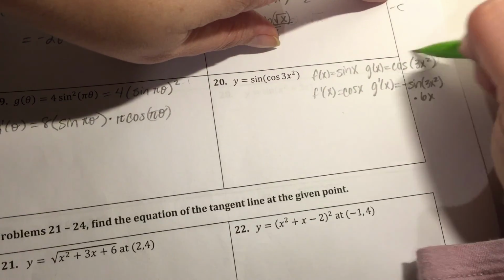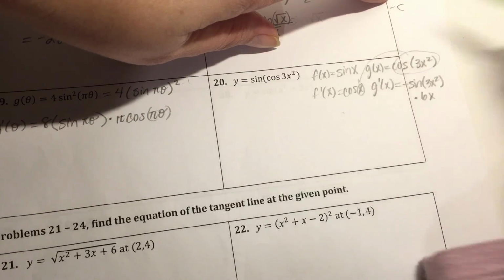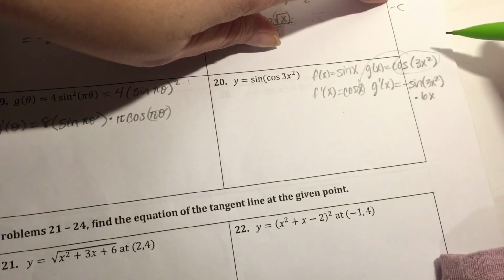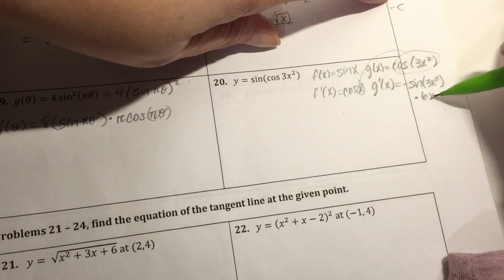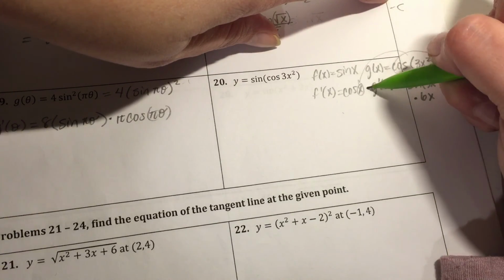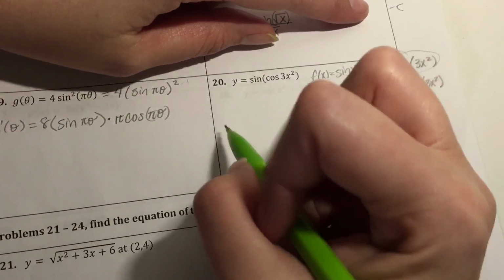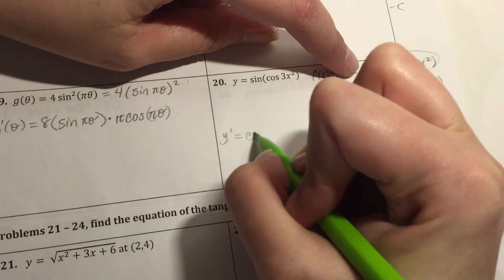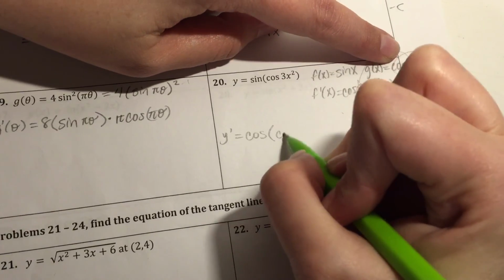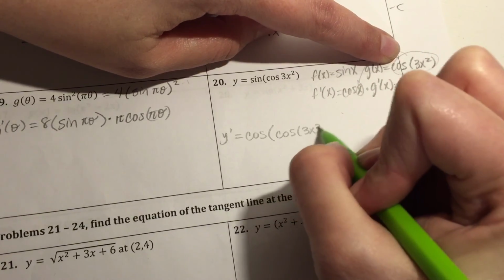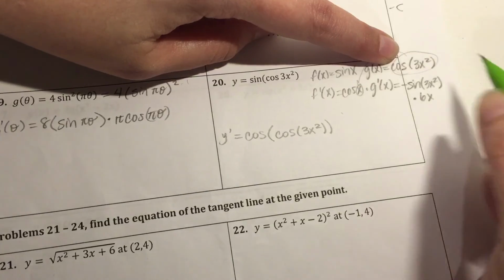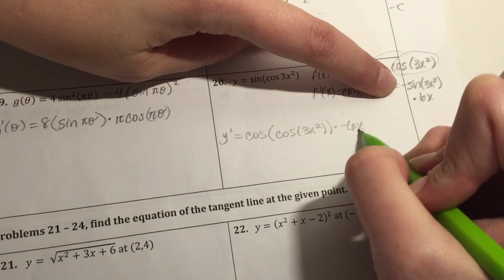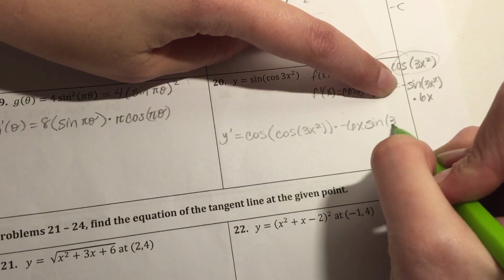Okay, so now I take this and shove it in there. And that is not going to give you cosine squared. Cosine of cosine is just cosine of cosine. It's just ugly. Okay, times this. Okay, so y prime equals cosine of 3x squared times negative 6x sine of 3x squared.